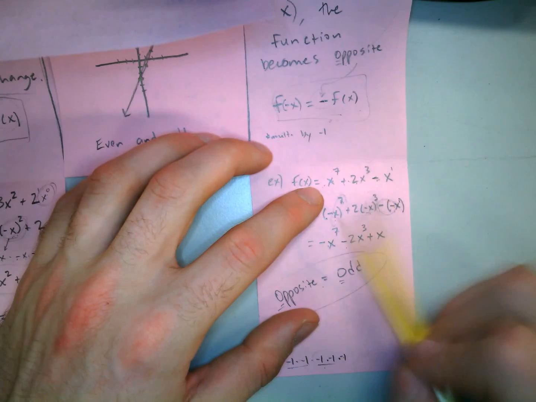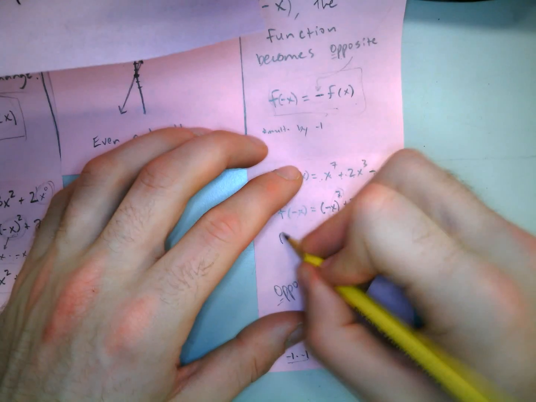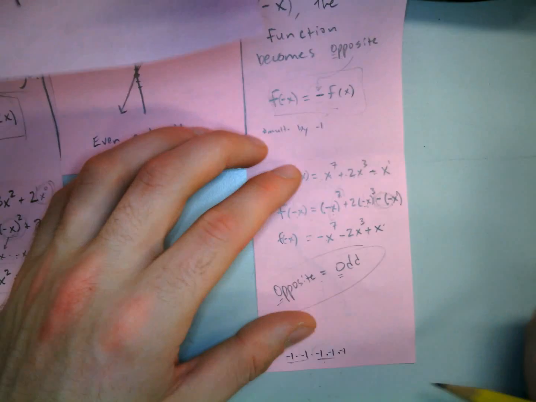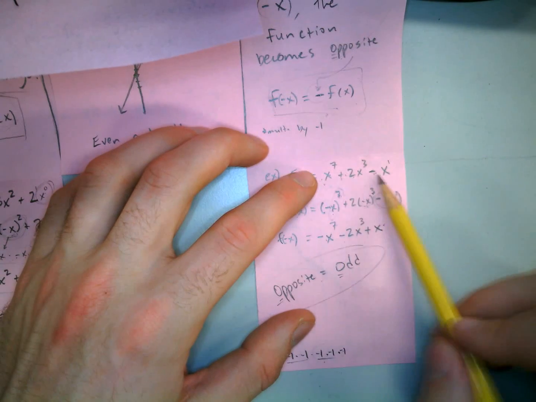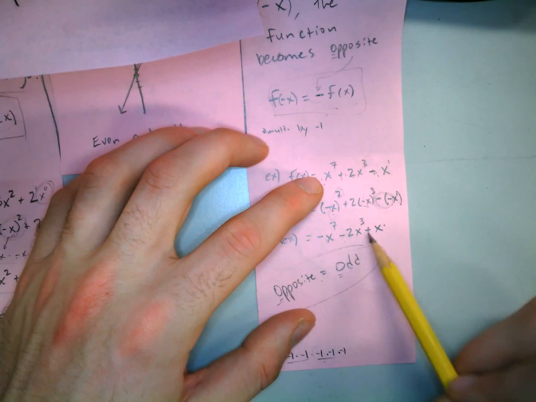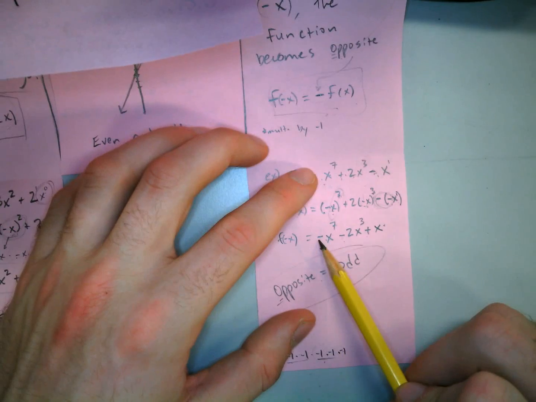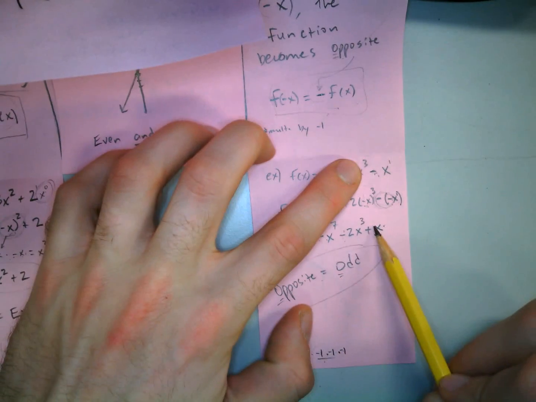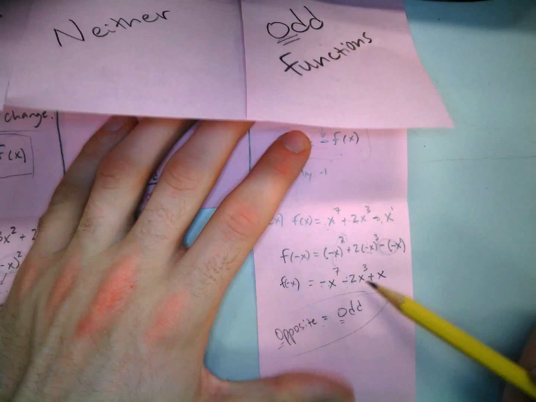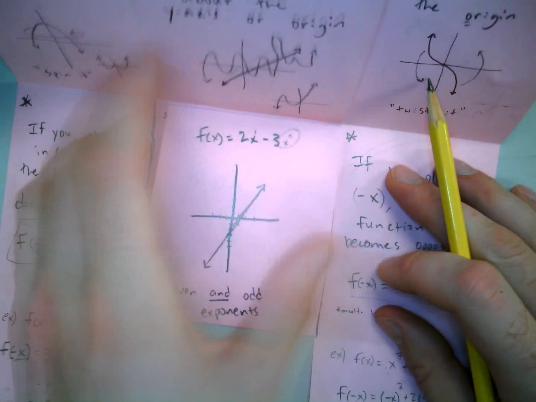Positive, positive, negative. And when we plugged in negative x, we got out not positive, positive, negative, but negative, negative, positive. Look, they're opposites. Right? They're opposites. Opposites, odd function.